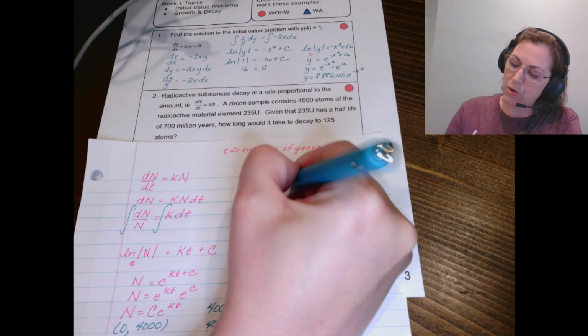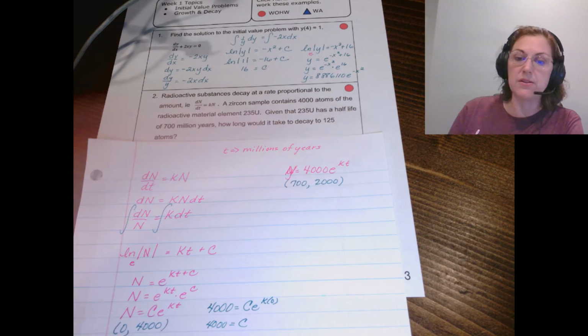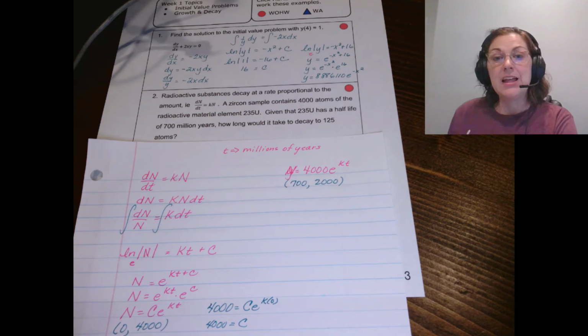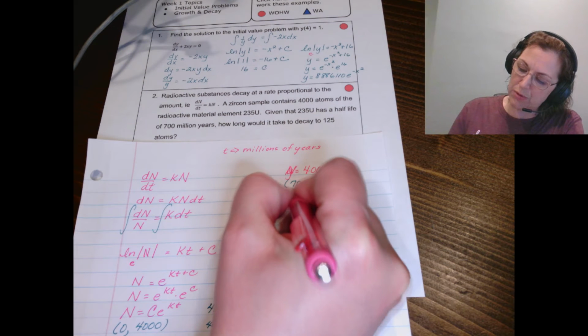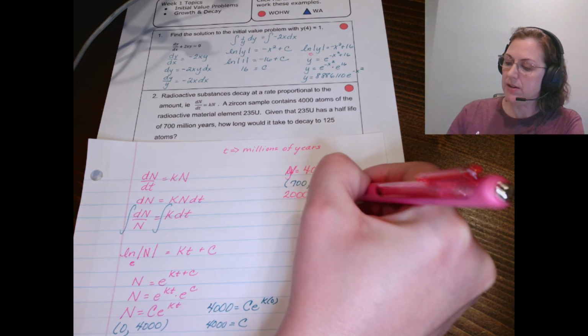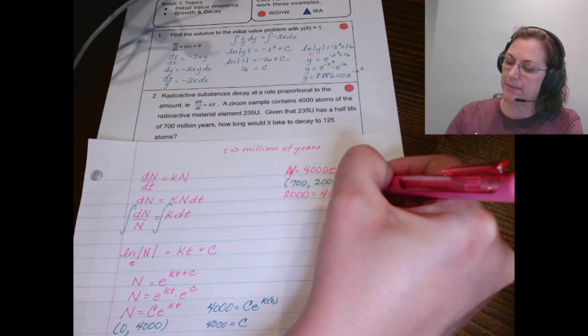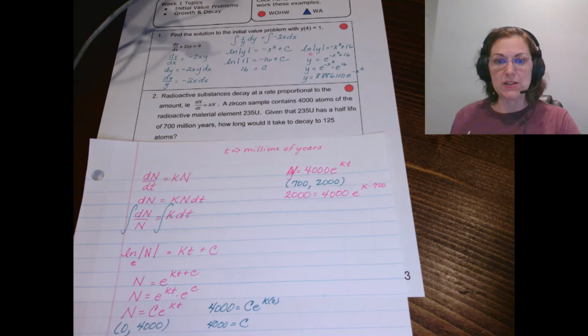So we're being told that when t is 700, there's 2,000 atoms. This is going to help us find k. So let's put in 2,000 equals 4,000 e to the k times 700. And remember, t is representing millions of years.